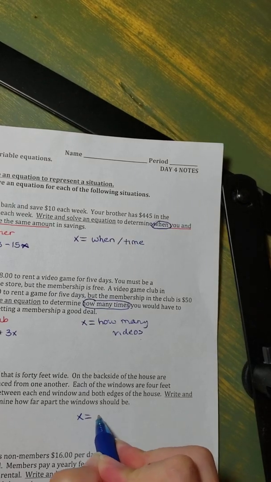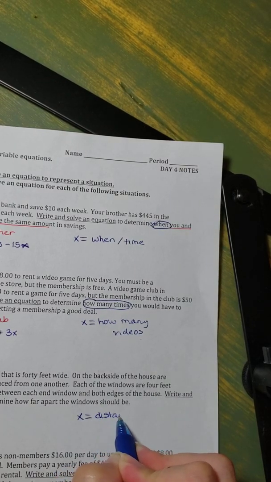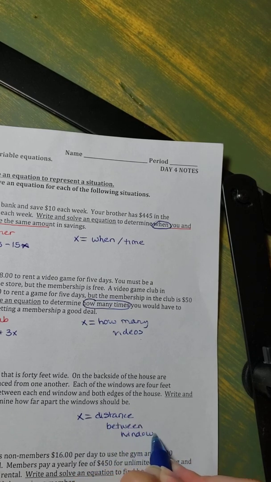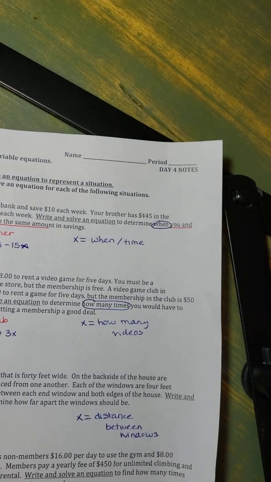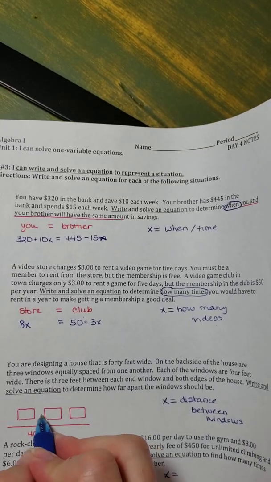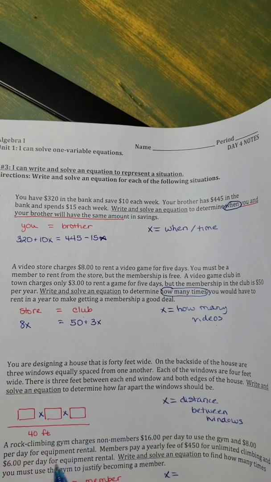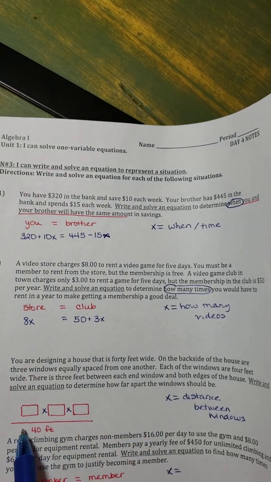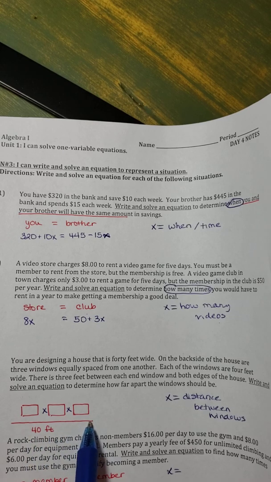So x is the distance between windows. If x is the distance between windows, then this space and that space represent the distance between windows. Those are our x's. We know our house is 40 feet wide.